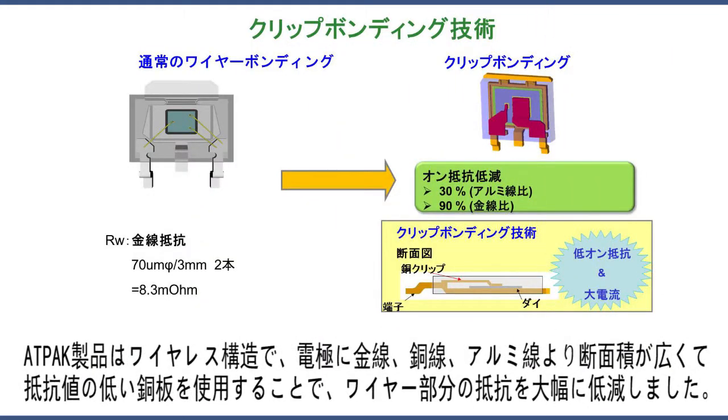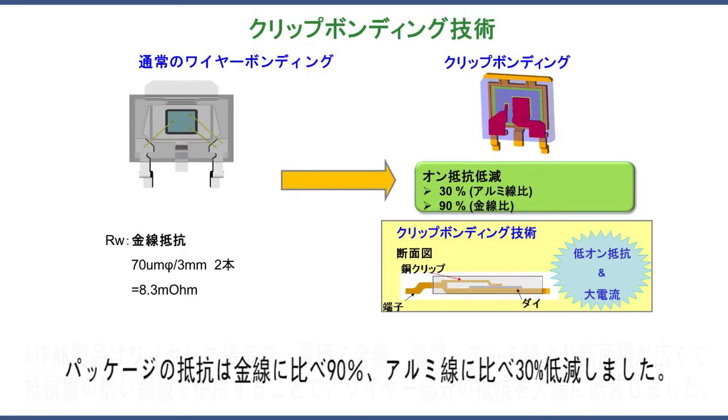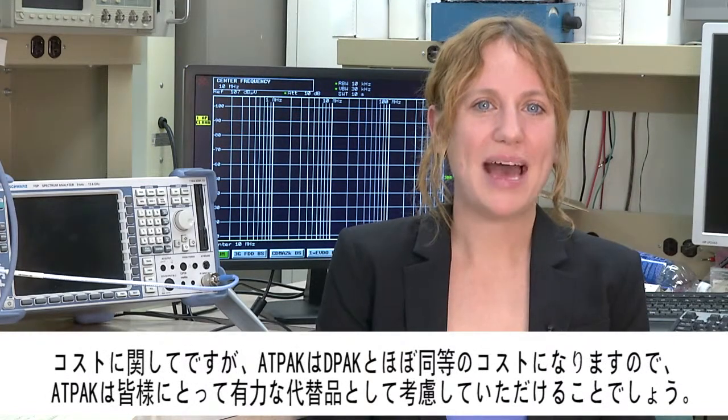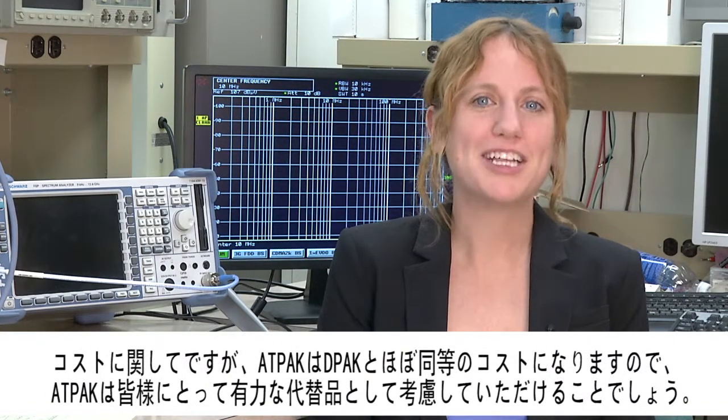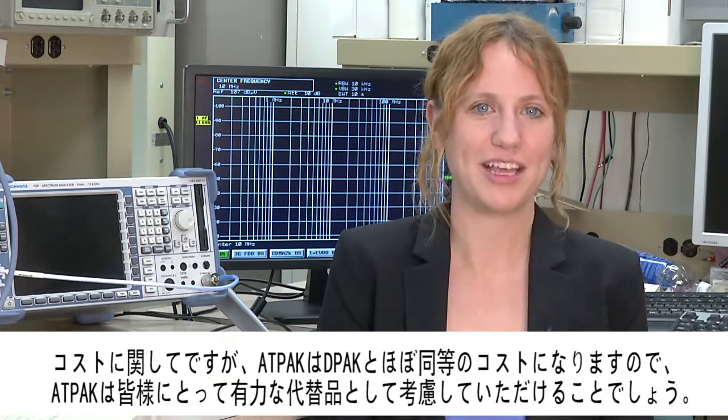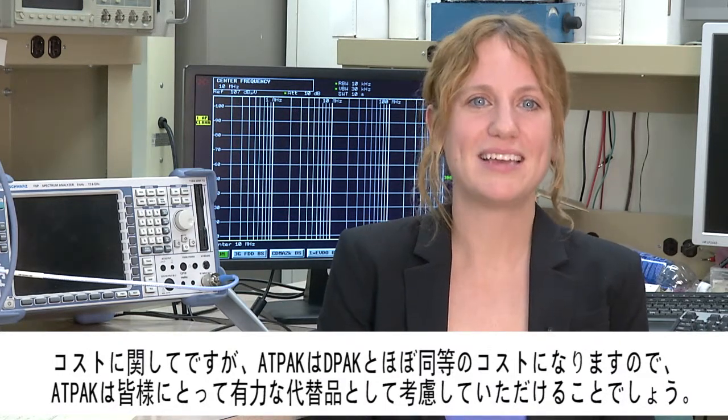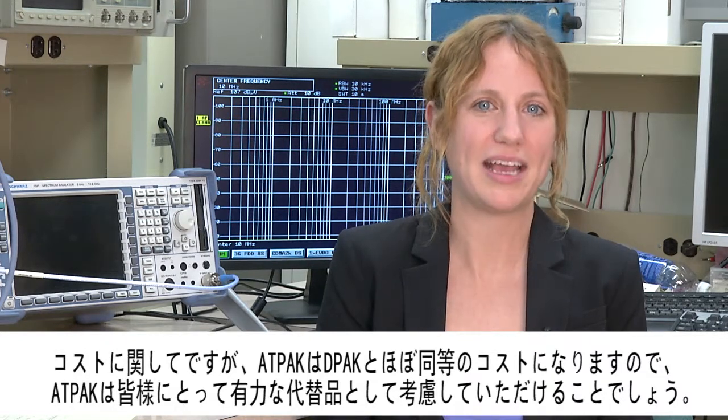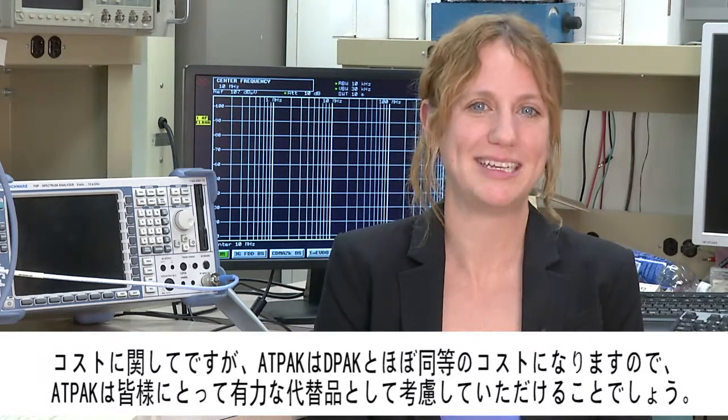In the Atpak package with clip bonding technology, deploying a copper clip with a wider cross-section area compared to gold, copper, and aluminum wires results in a drastic reduction in the electrical resistance in the source drain paths to the external pins. The resulting reduction is on the order of 90% compared to gold wire, and by 30% compared to aluminum wire. Besides the advantage of the Atpak in size, as I mentioned earlier, the package cost is about the same as the D-Pak package cost. Therefore, the Atpak can be a replacement for the current D-Pak package power MOSFETs with better characteristics.